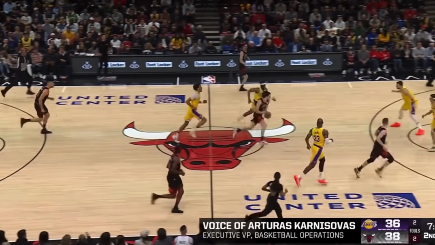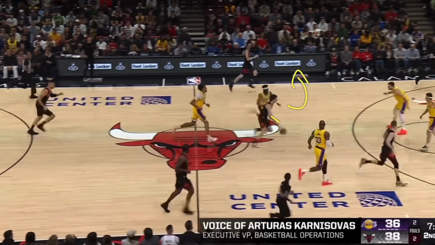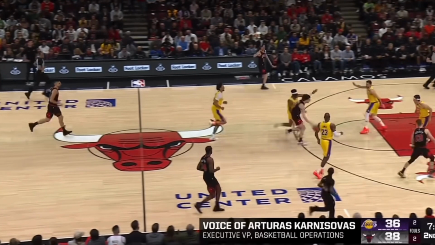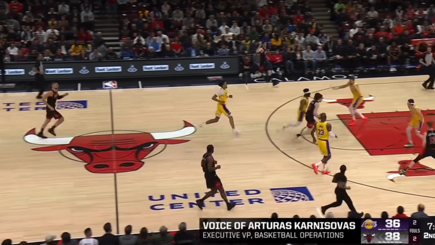He does have options to pass to the wing. He could try and collapse and kick, but he sees the gap because these guys are not walling up. That's what should be happening. These guys need a wall up at the free throw line. LeBron needs to get his butt back to guard whoever this is. That's what should be happening because these guys walling up would cut off that lane. LeBron getting back, he should be fast enough to play defense. And that's not what happens.